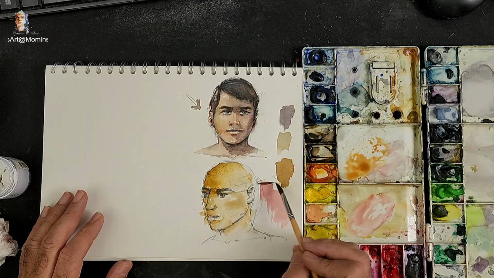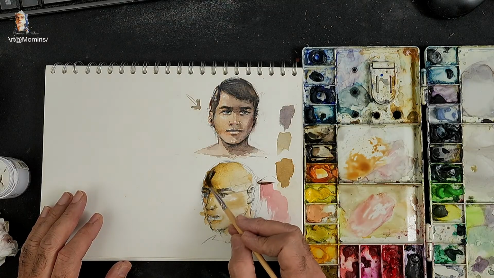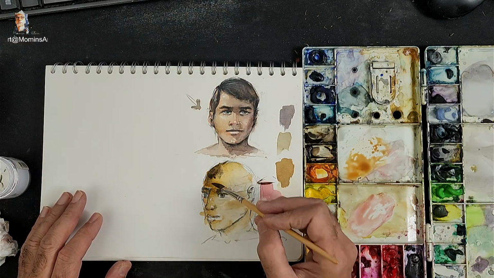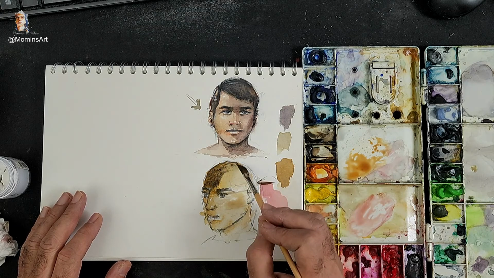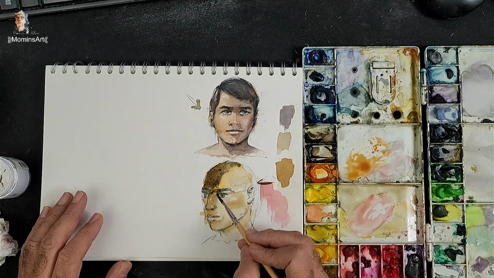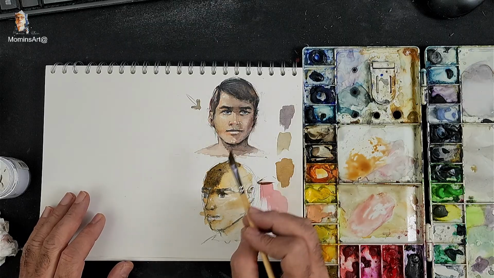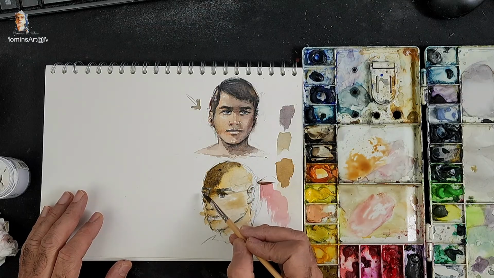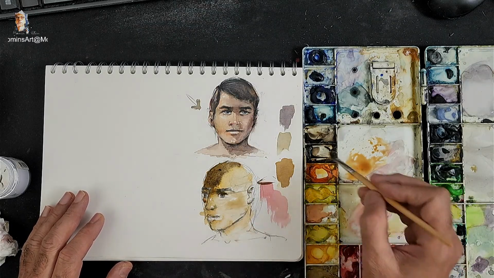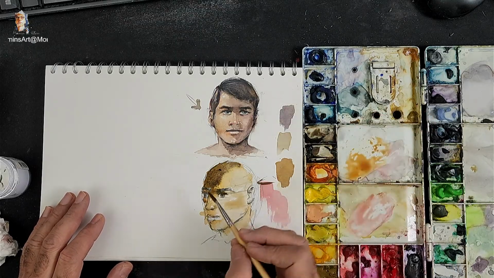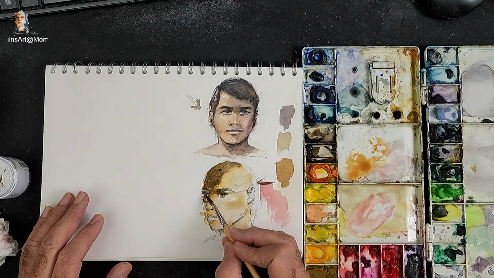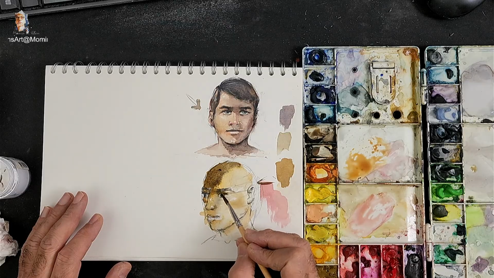I'm assuming the light is coming from here. Let's get some dark, wet into wet. I'm working wet into wet. I'm not waiting for this portrait to be dry, because on the other one I waited and waited to let it dry. Get some more sepia color, get into the eyes here.